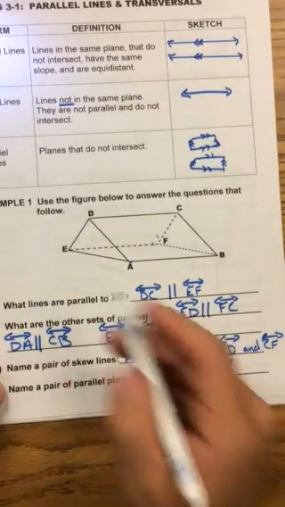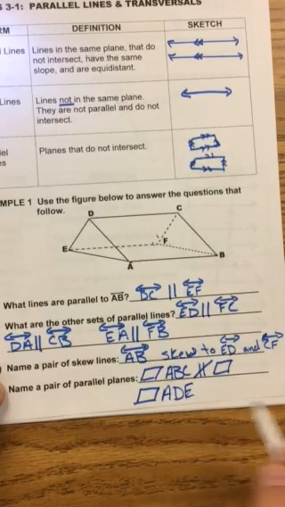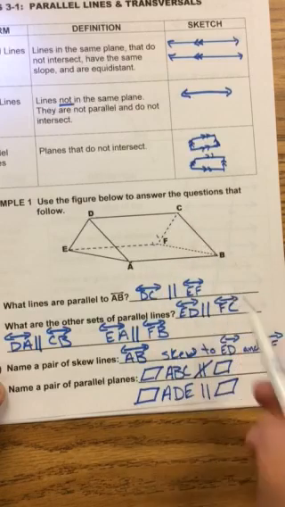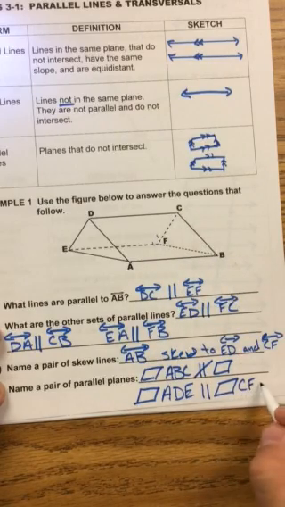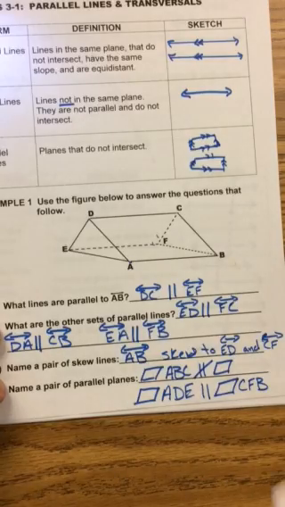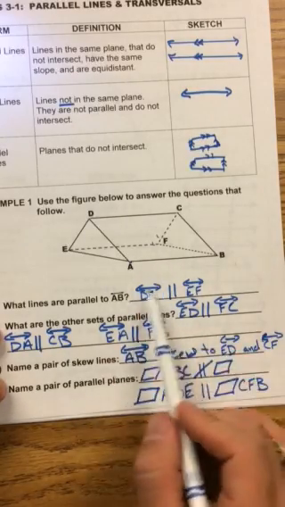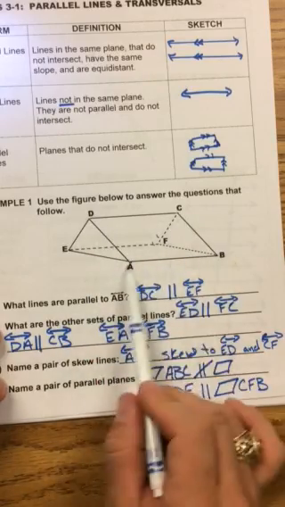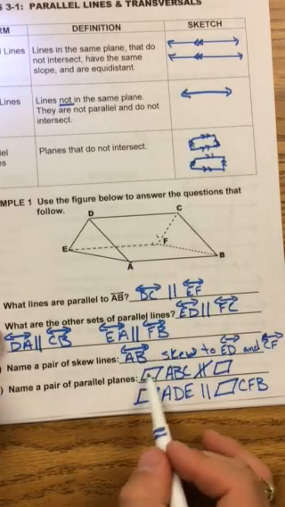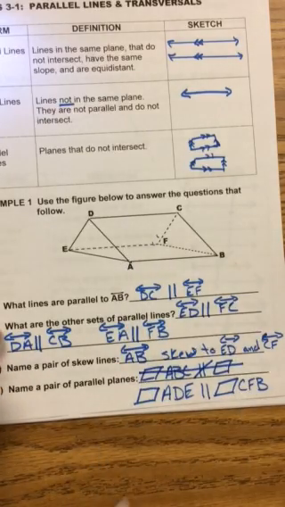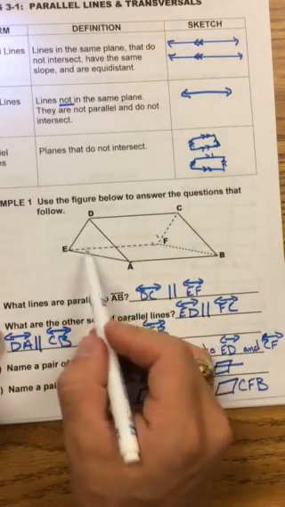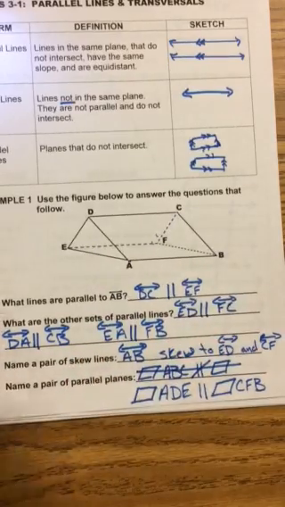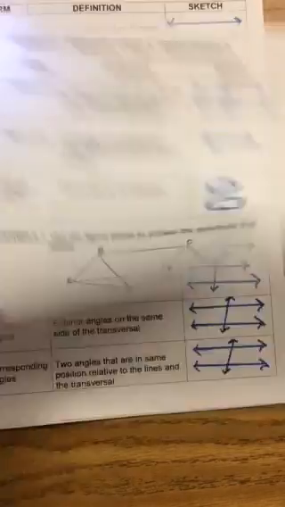Plane ADE would be parallel to plane CFB. So ABC is not parallel to any other plane because it intersects at DC with the plane on the back. It intersects at AB with the plane on the bottom. So plane ABC cannot be parallel. Plane ADE, this triangle on this side, my face on this side, can be parallel to CFB. So those two planes would be parallel.